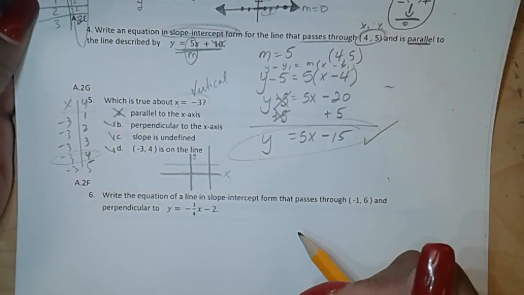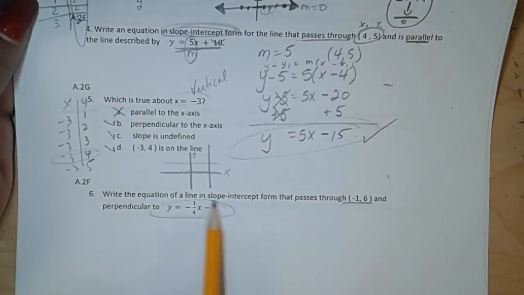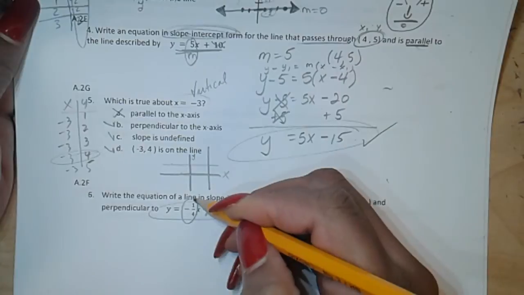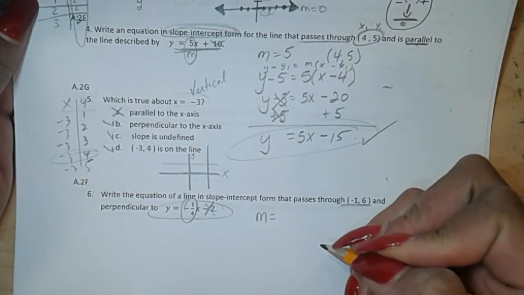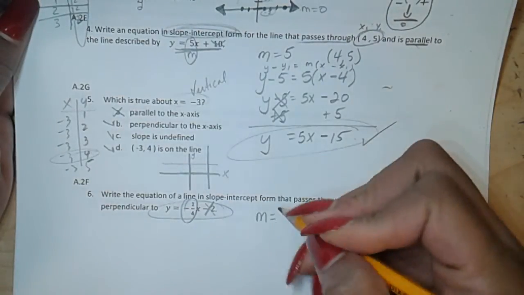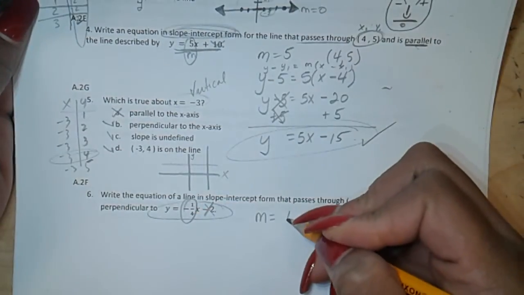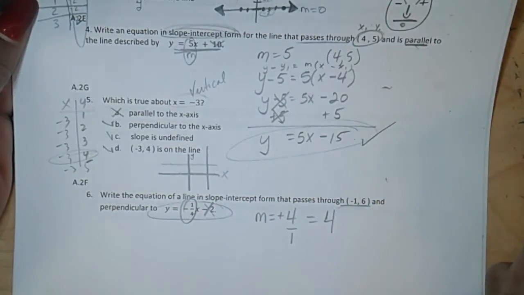Okay, let's look at the next problem. It wants us to write an equation that passes through -1, 6 and is perpendicular to this line. So we do not use -2, but we must use the slope. Okay, change the sign and flip it. Find the negative reciprocal. That means I'm negative here, so positive here. I'm 1/4 here, so flip it, make it 4/1. And a positive 4/1 means the slope we're going to use is 4.